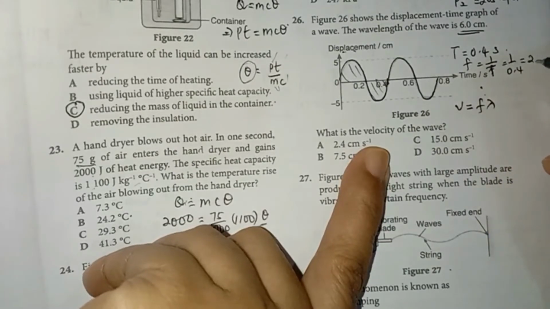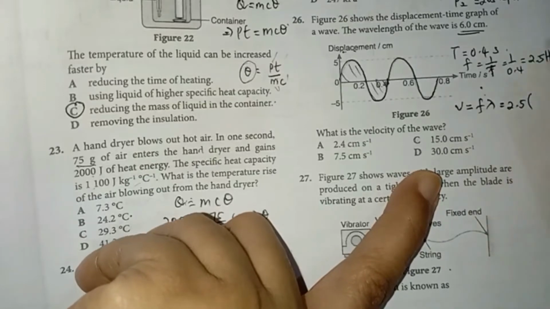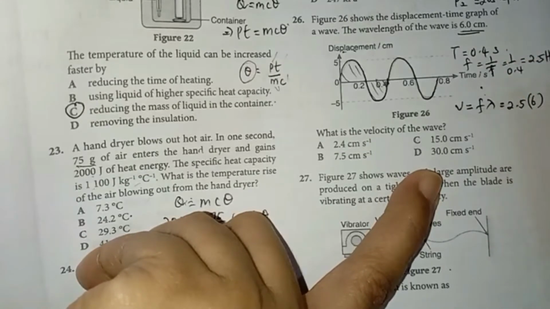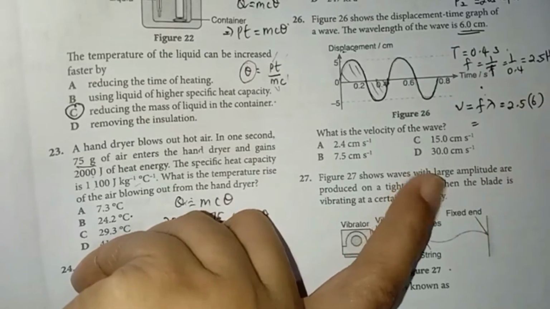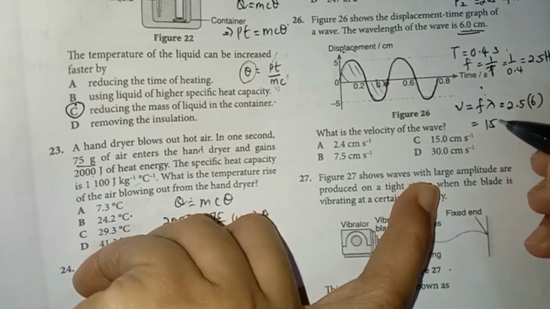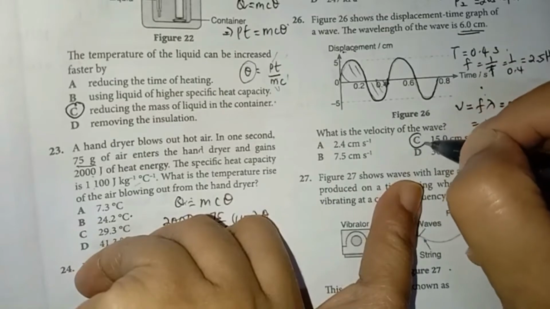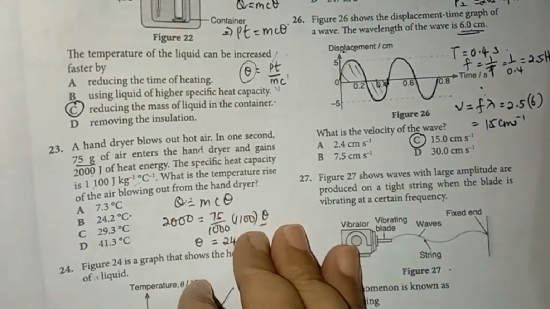So you get 2.5 hertz. And then you substitute the frequency 2.5 and the wavelength 6. So you will get 15 cm s^-1. So the answer is C. 26 is C.